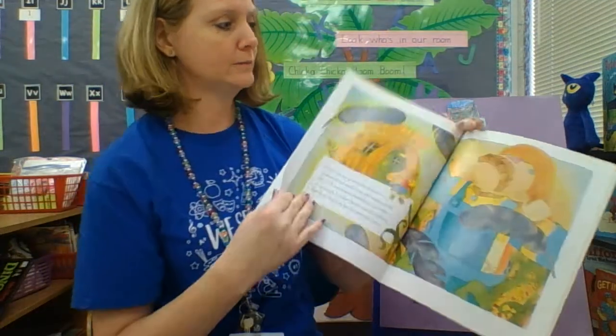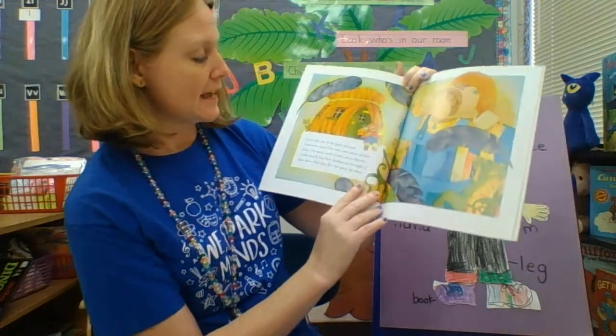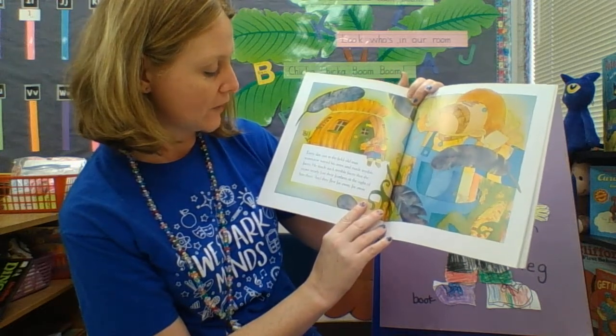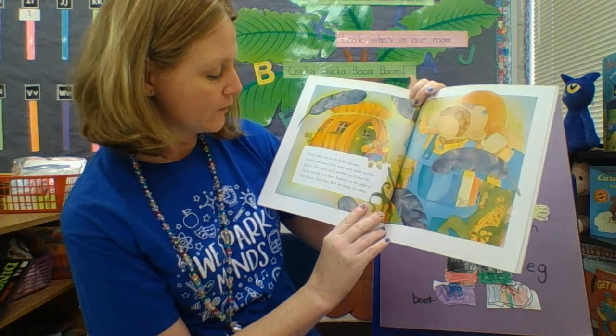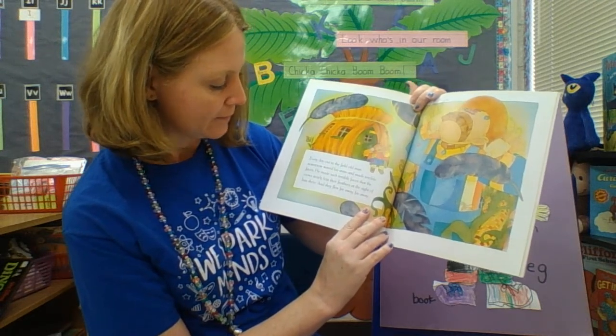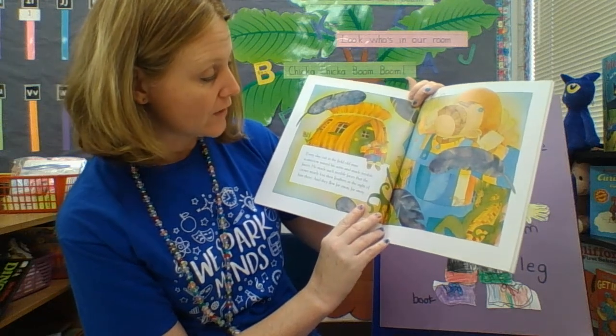Every day out in the field, old man Scarecrow waved his arms and made terrible faces. He made such terrible faces that the crows nearly lost their feathers at the sight of him. And they flew far, far away.